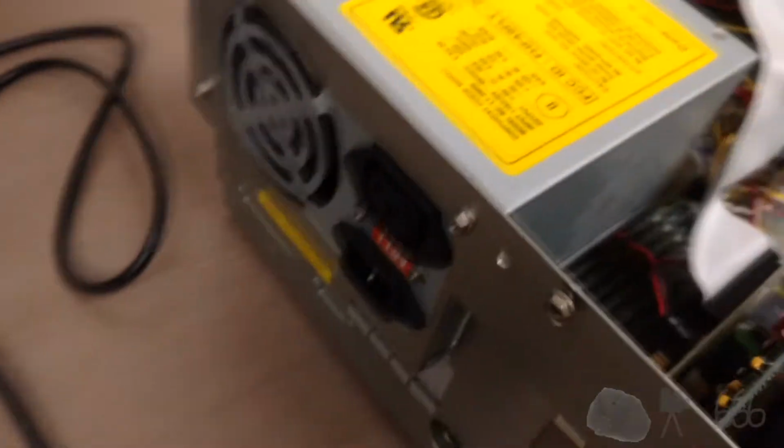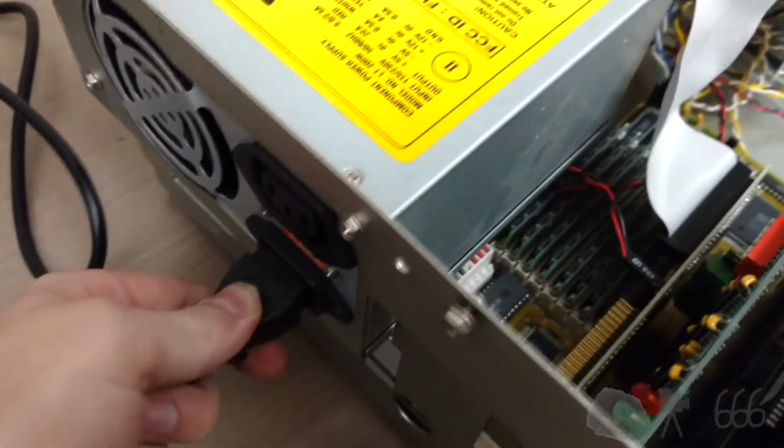Again, always make sure that the power switch is turned off before plugging the system in, otherwise you might get a surprise.